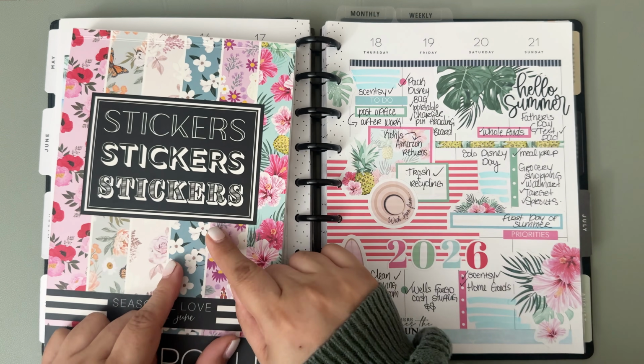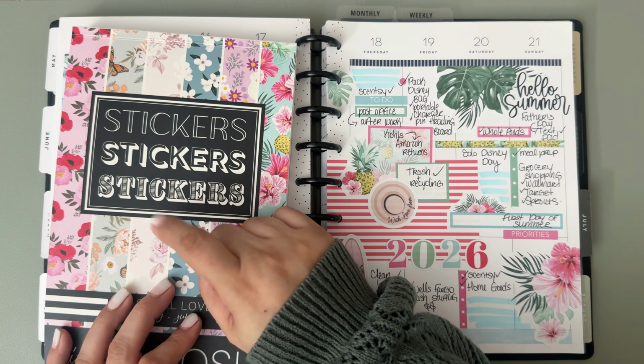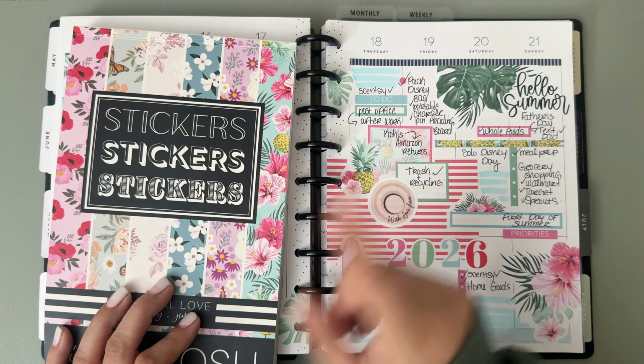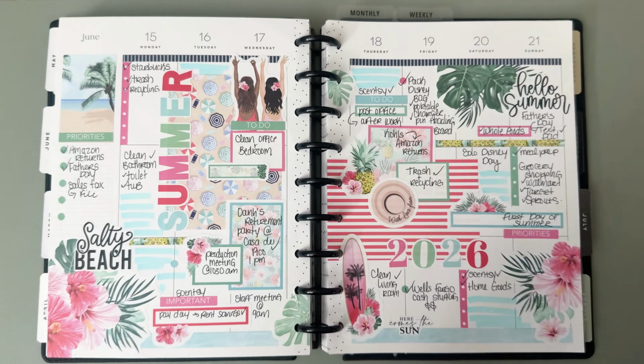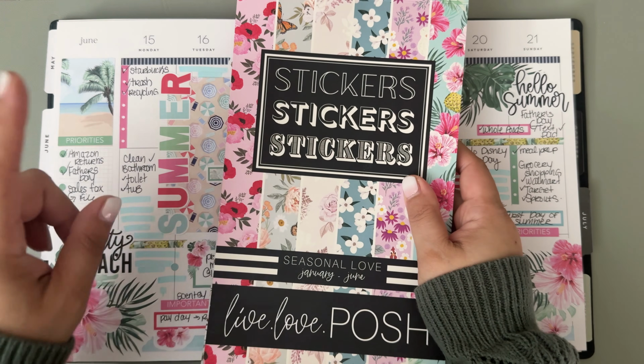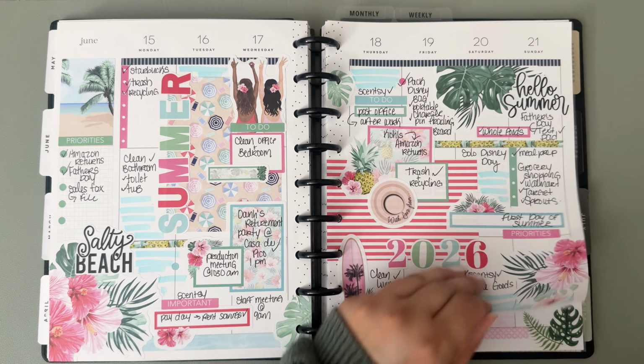I actually have a sticker book storage binder from Live Love Posh that I might do that in. Maybe I'll do that in a video. But yeah, this book, if it's available still, I will link it down in the description.